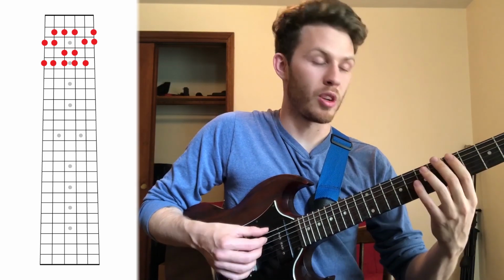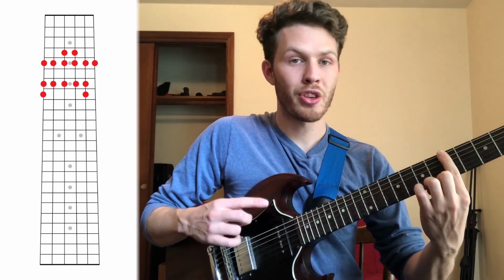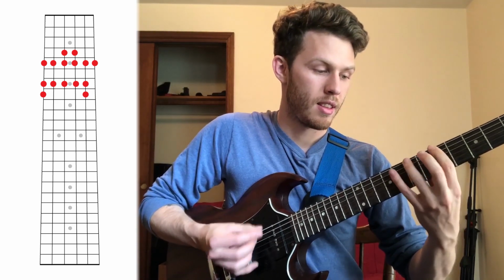Let's go mode 2. It's called Dorian. In this case, in the key of G, it's going to be A Dorian. This scale is just like the minor scale with a major 6th interval instead of a minor 6th.